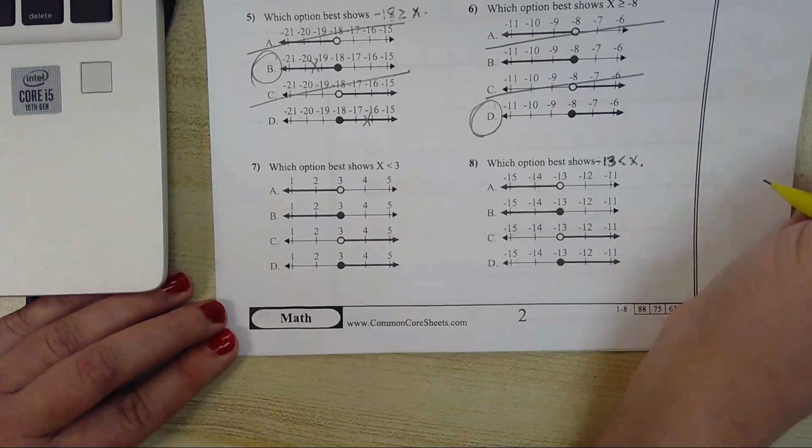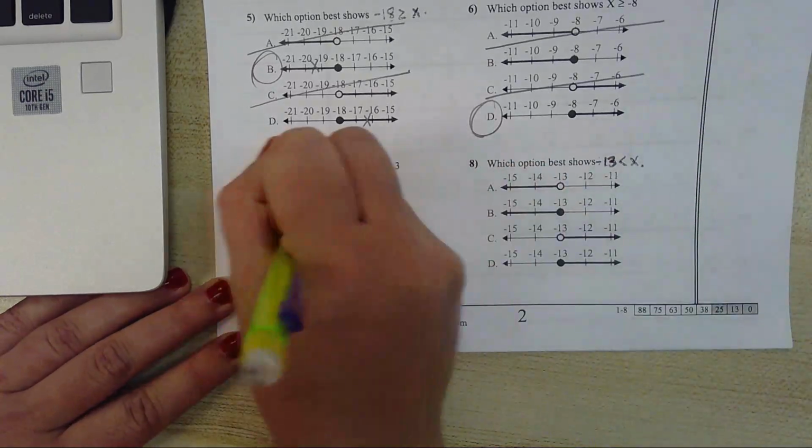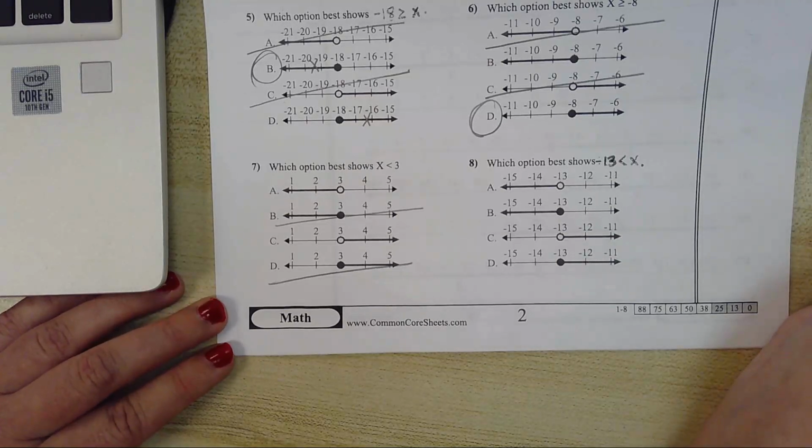Number 7. Which option best shows x is less than 3? What could I get rid of? B and D. If x is less, what does less mean? It's going to the left. So x is going to the left. Which one shows the arrow going to the left? A.